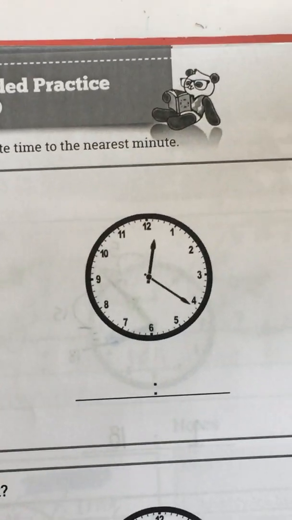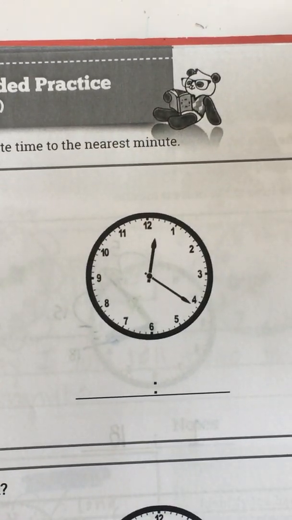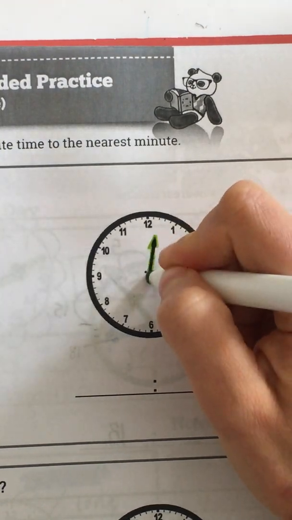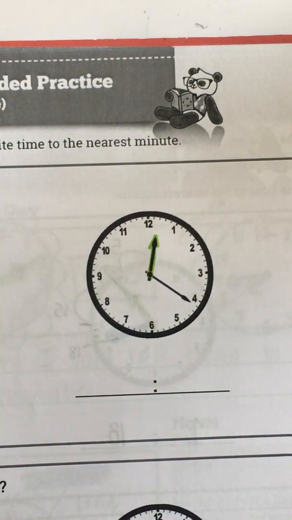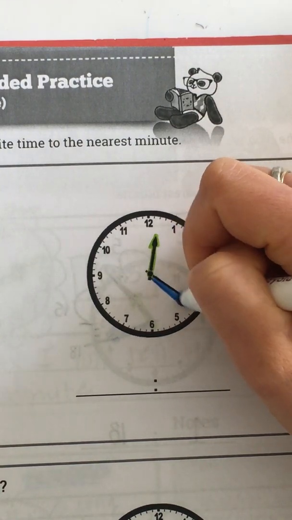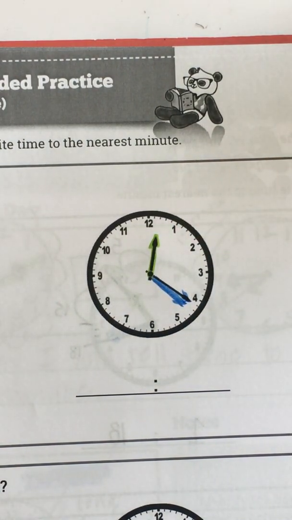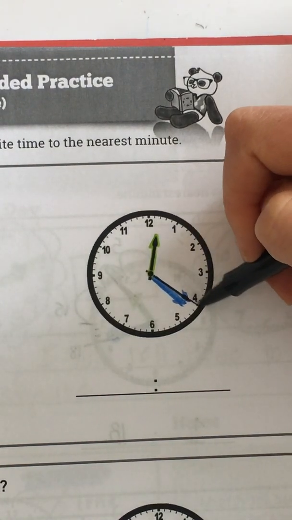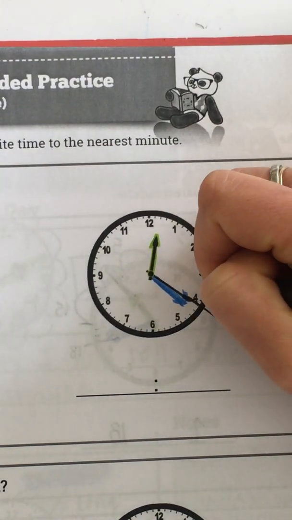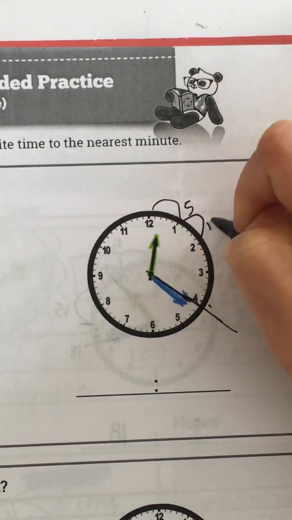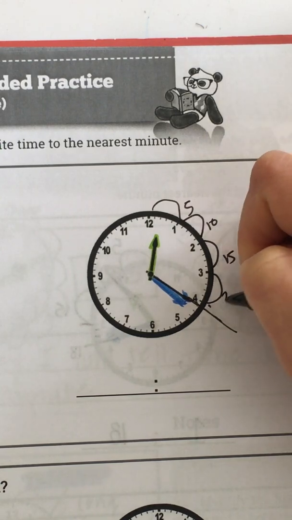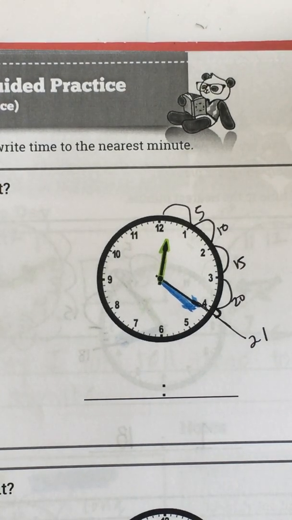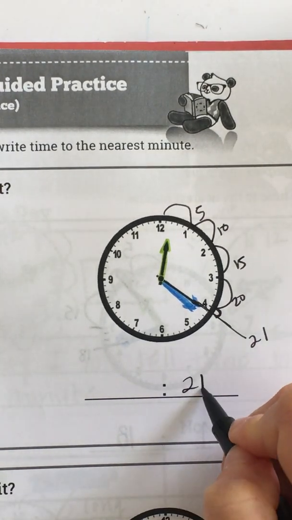Okay, so what time is it? Get that pencil out if you need to. Pause this if you need to. So here is my hour hand. Here is my minute hand. Okay. Step 1, what are we going to do? We are going to go to our minutes. I'm going to go all the way to the 4 and then I'm going to stop and count by ones. So 5, 10, 15, 20, and then I have one hop, 21. So 21 minutes have passed.